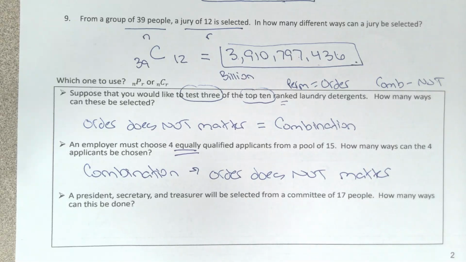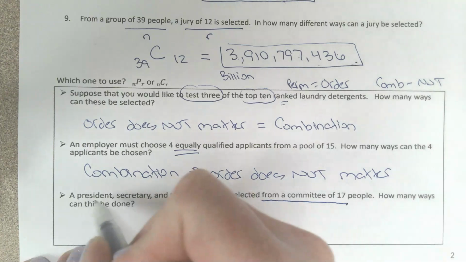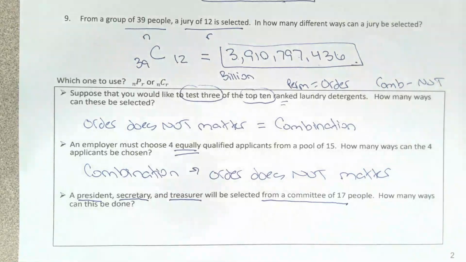On the last one, you're going to choose a president, a secretary, and a treasurer from a committee of 17 people. How many ways can this be done? Well, you're selecting from a committee, but I'm going to give them a title, and I'm going to call one of them president, one of them secretary, one of them treasurer.